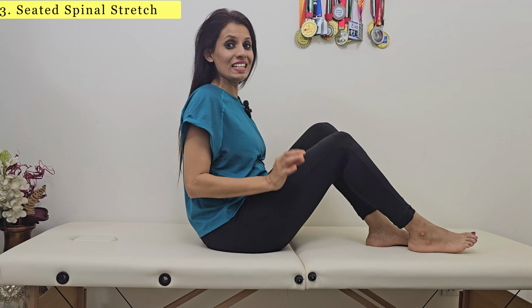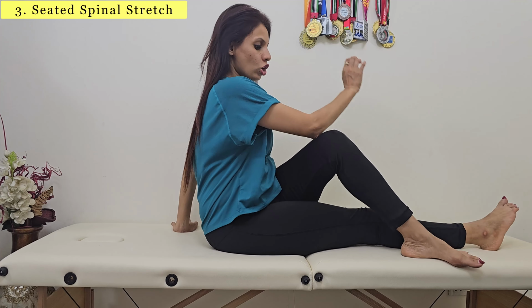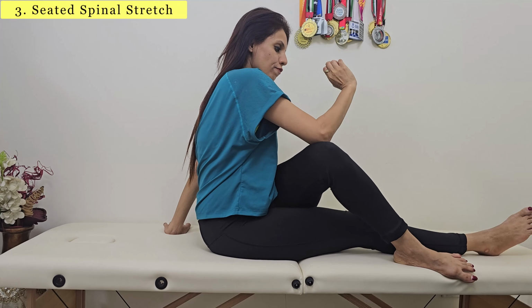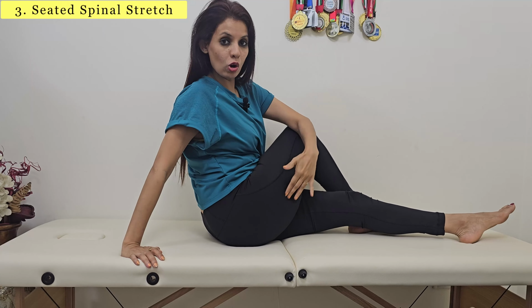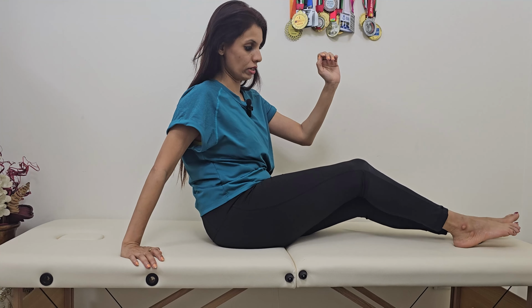The third is the seated spinal stretch. Keep one leg straight, cross the other side, push with the opposite elbow and feel the stretch. Here, you should feel this whole part getting stretched. Hold for 10 seconds and release. Remember to go slow and gentle.